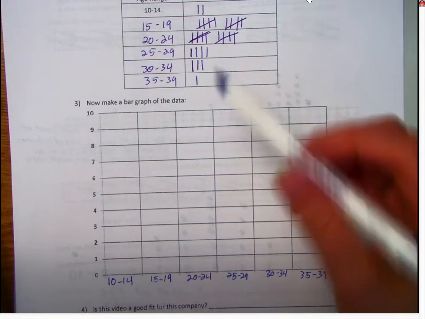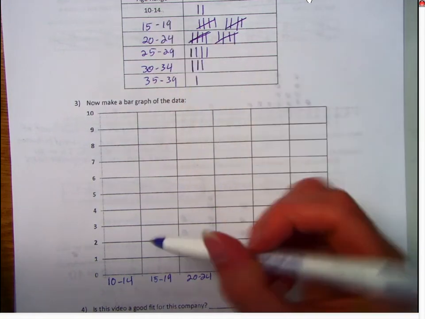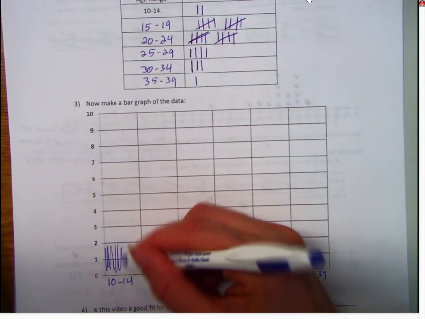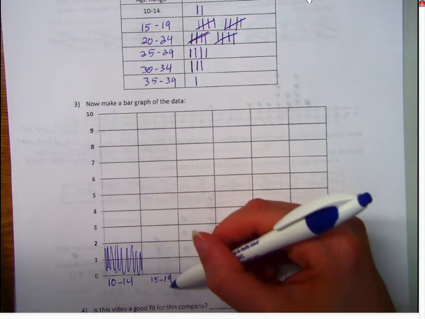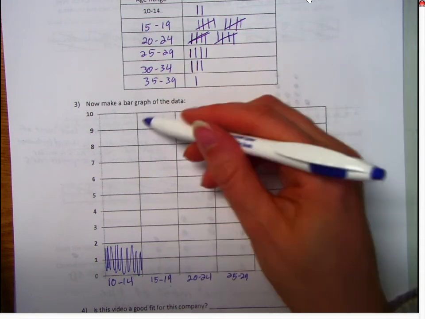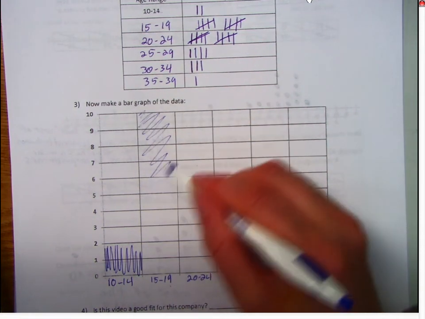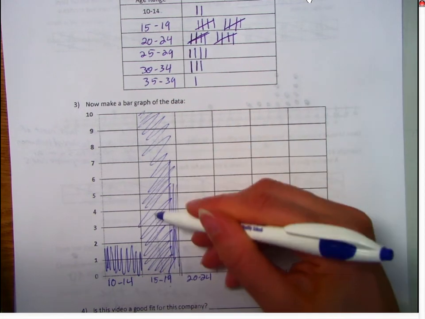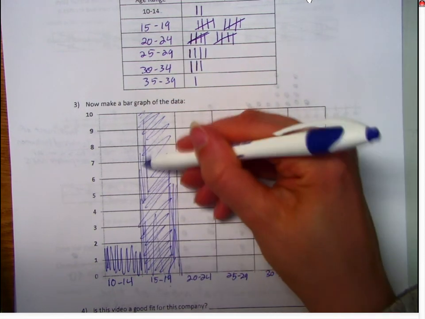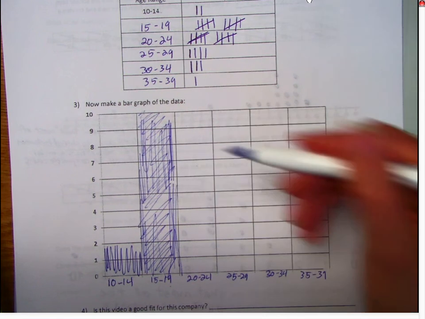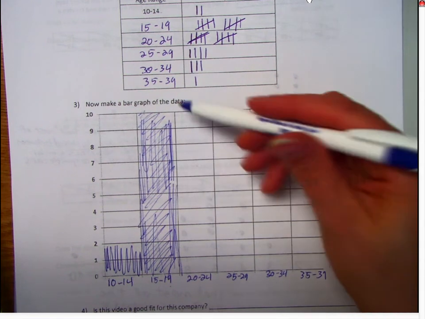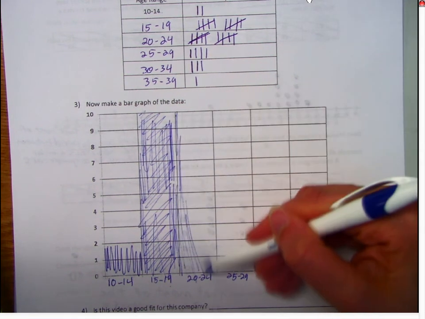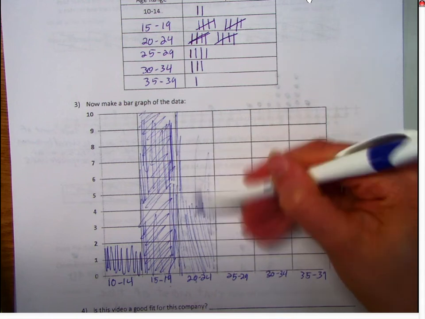Okay. And I'm going to fill this out. At 10 to 14, we get 2. At 15 to 19, I get 10. At 20 to 24, I got 9.